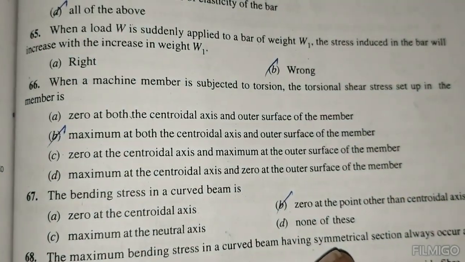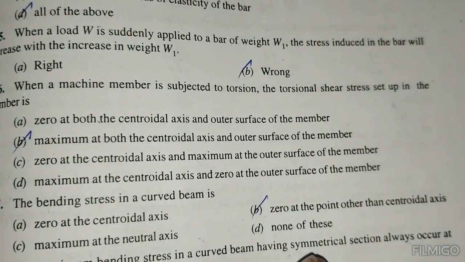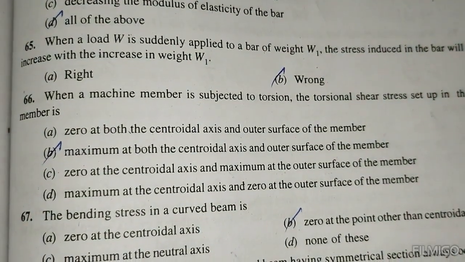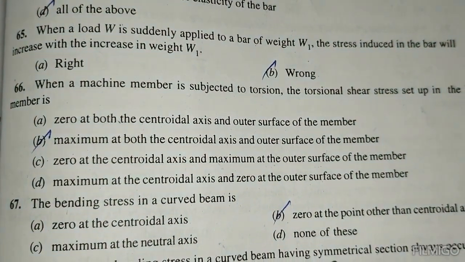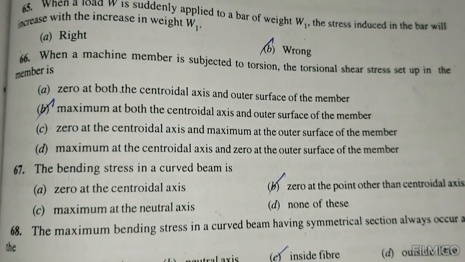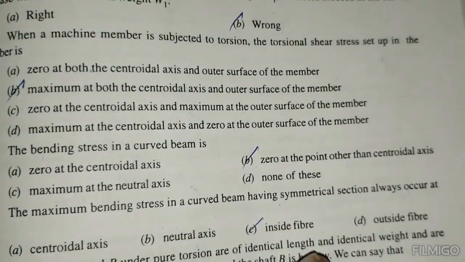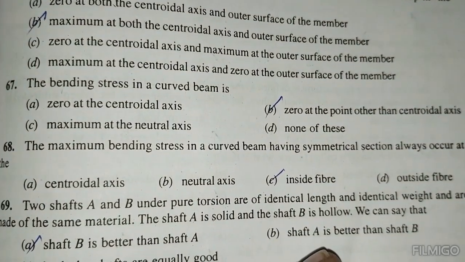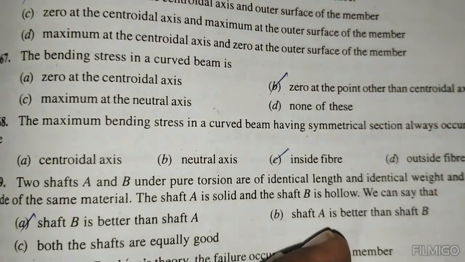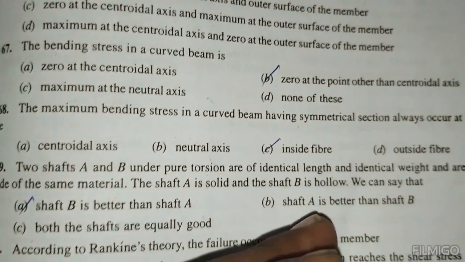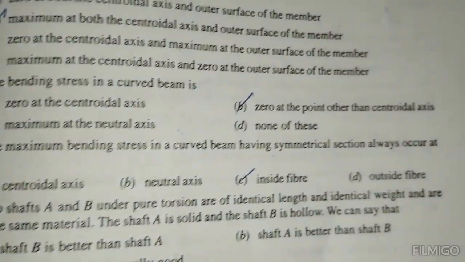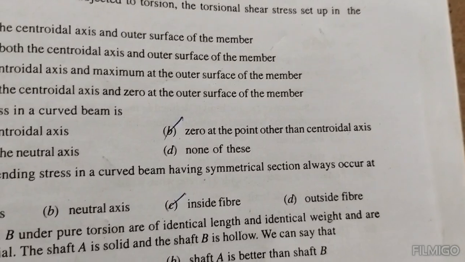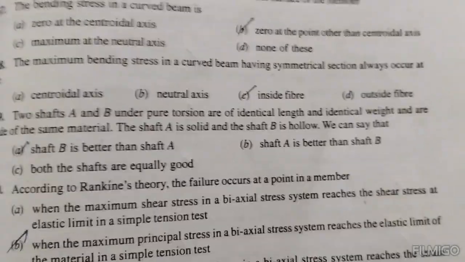This is wrong. When a machine member is subject to torsion, the torsional shear stress set up in the member is maximum at the outer surface of the member. The bending stress in a curved beam is 0 at a point on the centroidal axis. The maximum bending stress in a curved beam having a symmetrical section always occurs at the inside fiber.